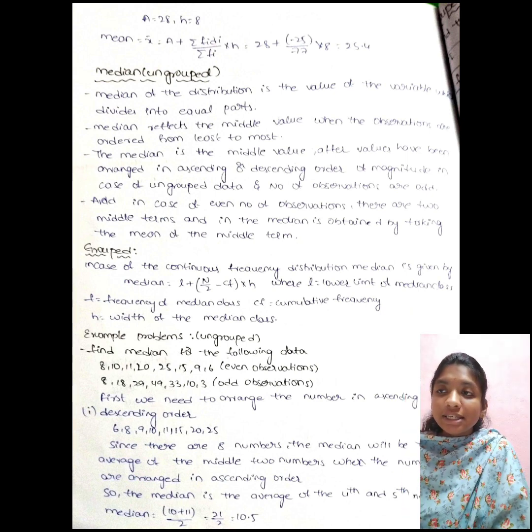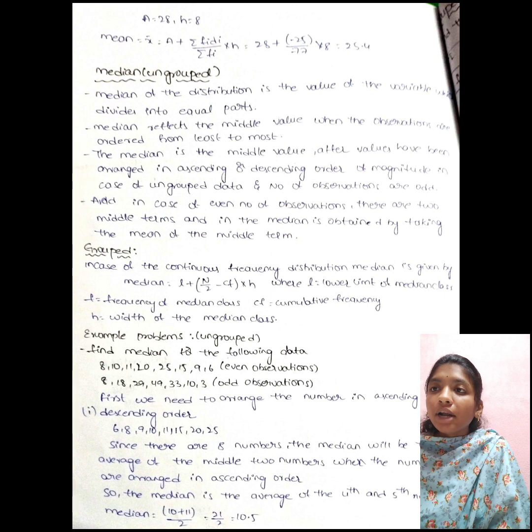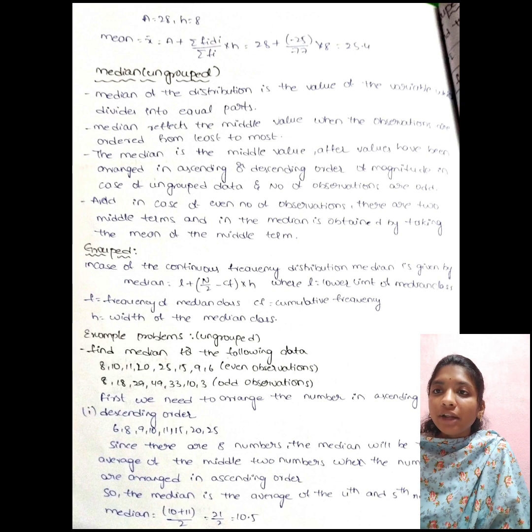And the second one in central tendency is median. For ungrouped data, the median of a distribution is the value of the variable that divides it into equal parts. Median reflects the middle value when the observations are ordered from least to most, that is, low to high. The median is the middle value after values have been arranged in ascending or descending order of magnitude in the case of ungrouped data and number of observations is odd.